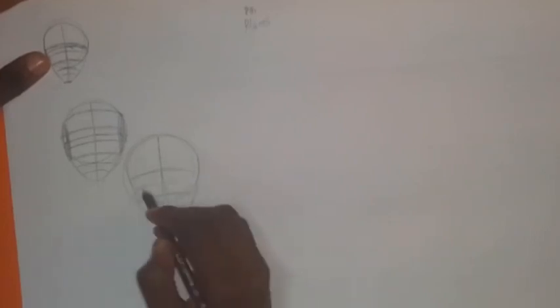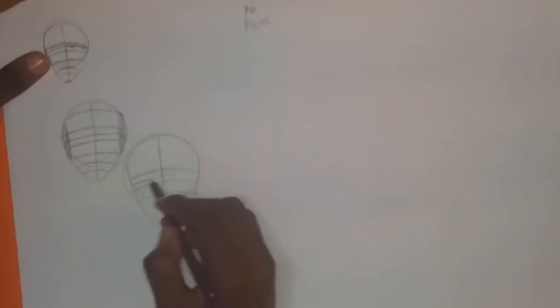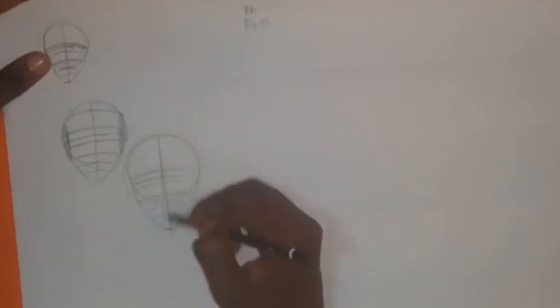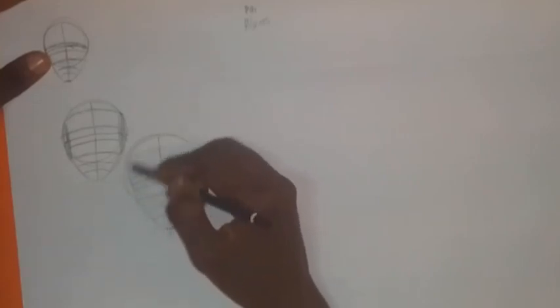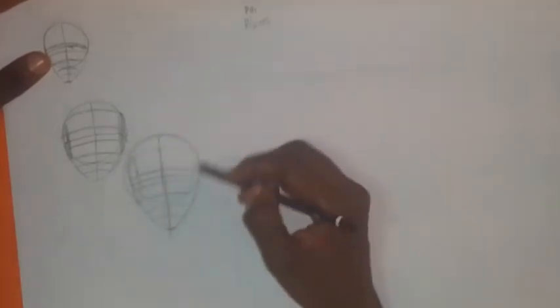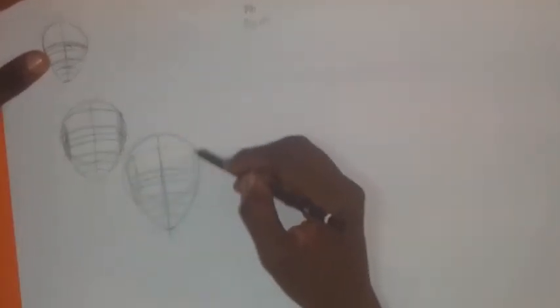Okay, let's just do this one first. Half again, bottom of the nose, half for the bottom eye socket, halfway through that for the eyes, 1/3 for the lips, and half of that for the chin. Our hairline, from hairline to nose line, we put our cutout sphere.